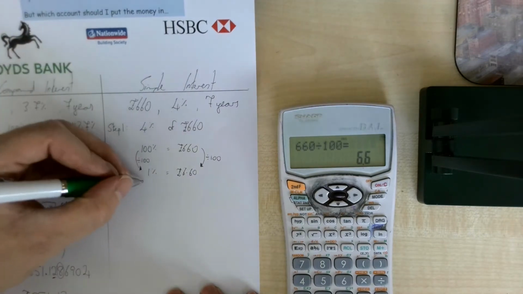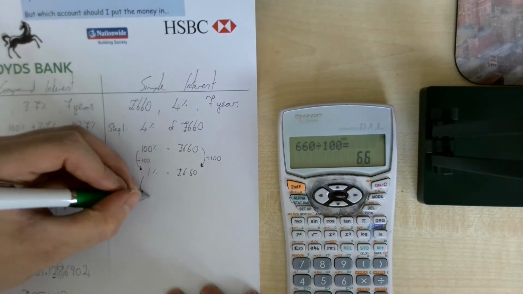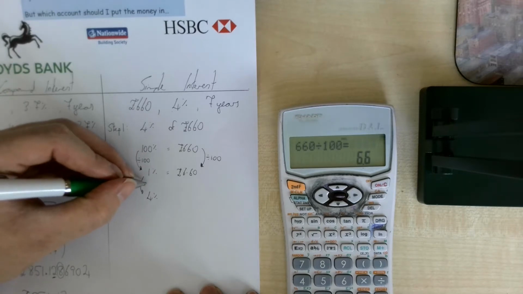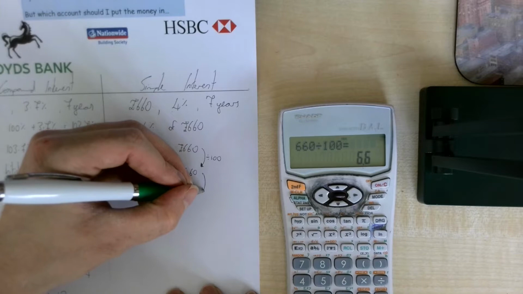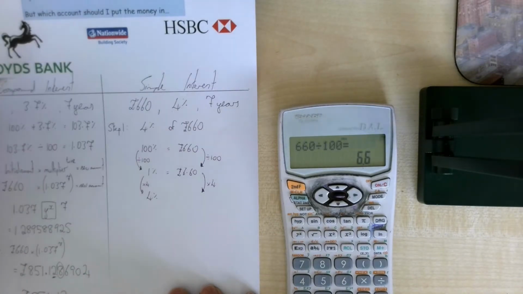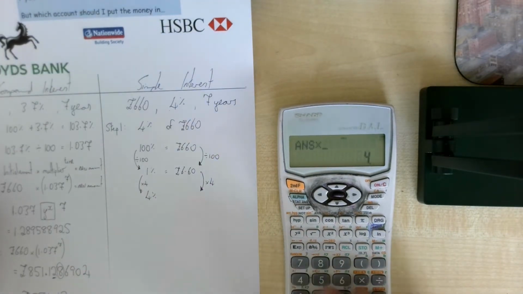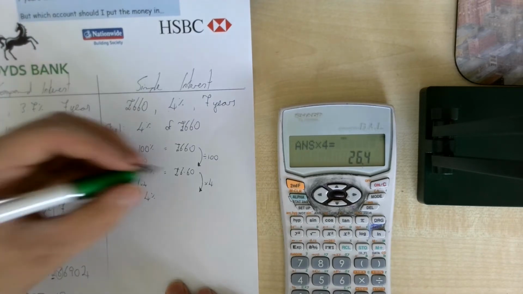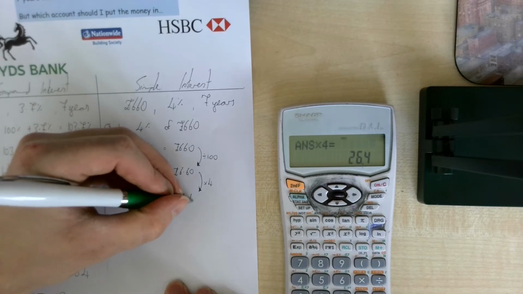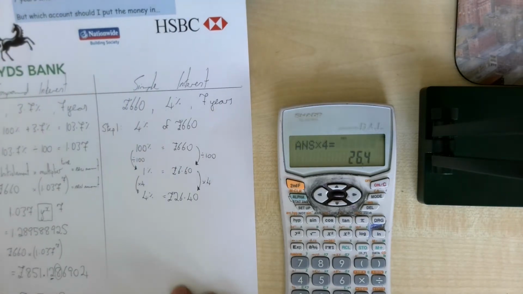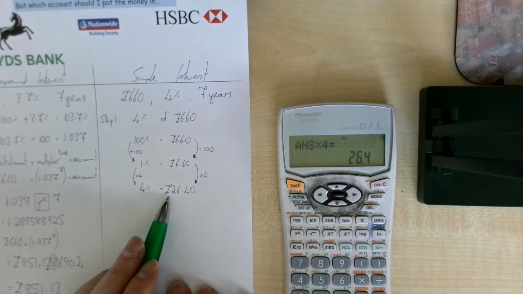It's 4% we need. So we want to go from 1 to 4%. To do that we need to multiply by 4. So we'll do exactly the same on the other side. And there's our answer: £26 and 40p. So because it's simple interest, that's the interest that I'm going to get at the end of every year. And it doesn't change, it's the same amount that I'm going to get at the end of each year.